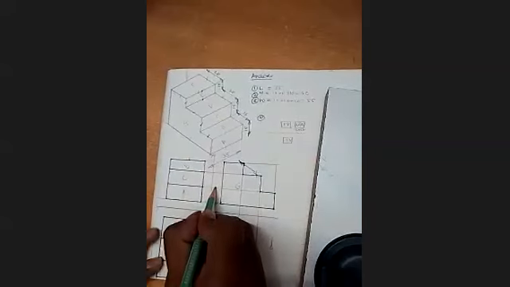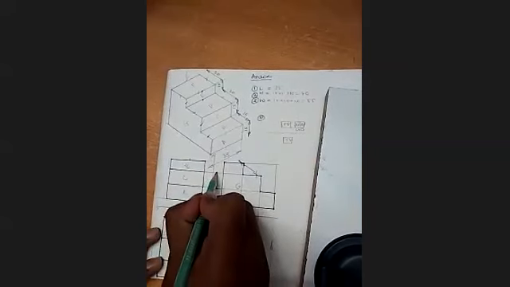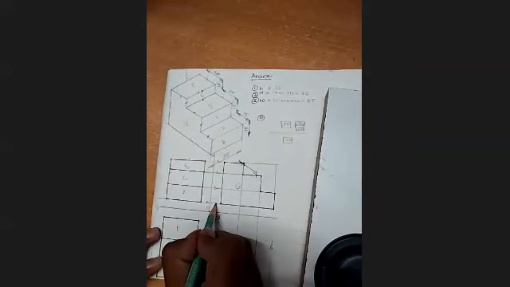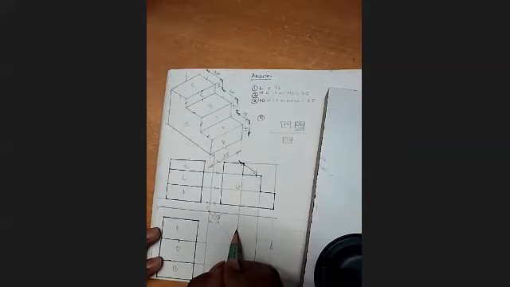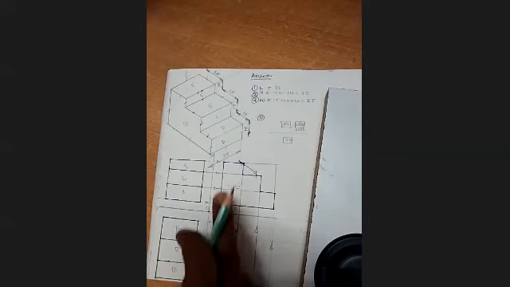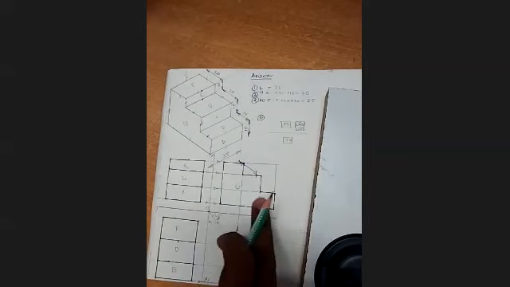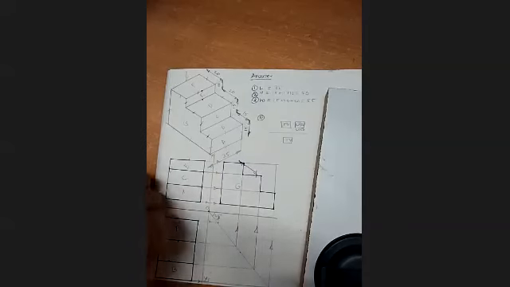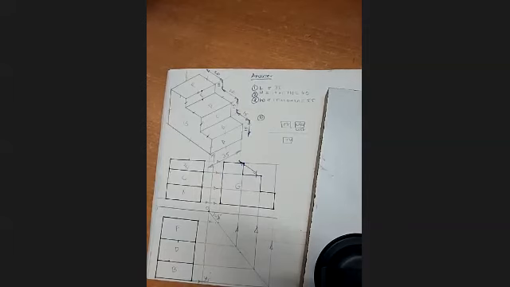This we have projected from front view, and from the top view these edges are visible, right? So the dark line is in terms of these vertical and horizontal edges.